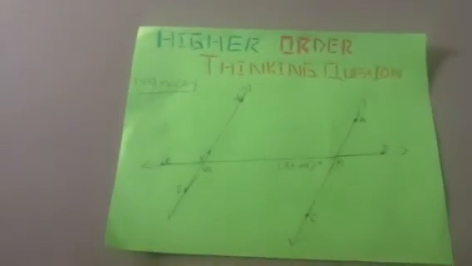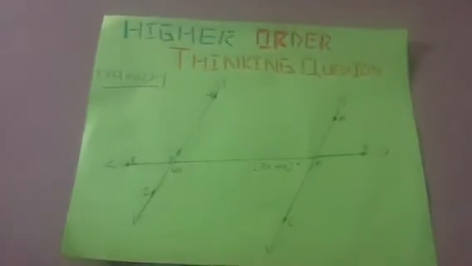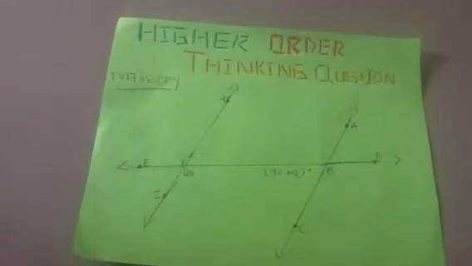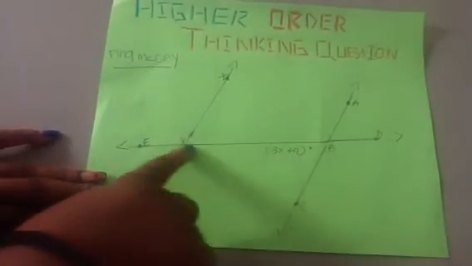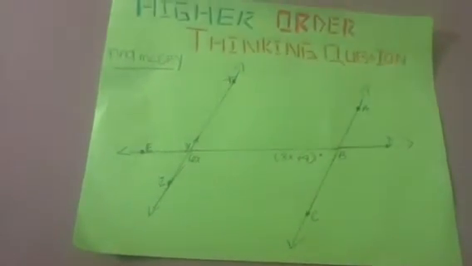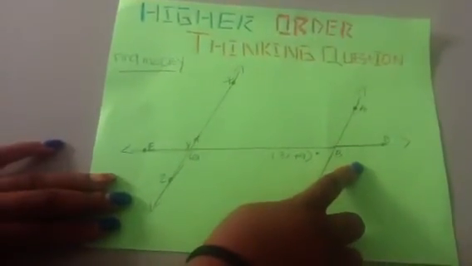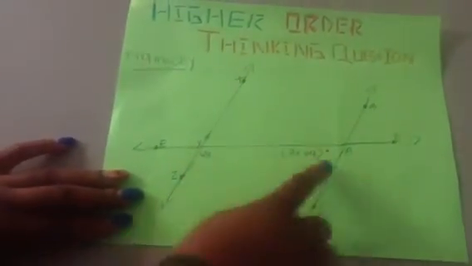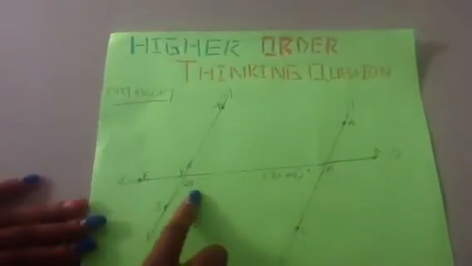Okay. Now here we go. We want to find measure angle CBY, which is this right here, CBY. Now we know YB are same side interior angles. So therefore, we have to add them and set them equal to 180.